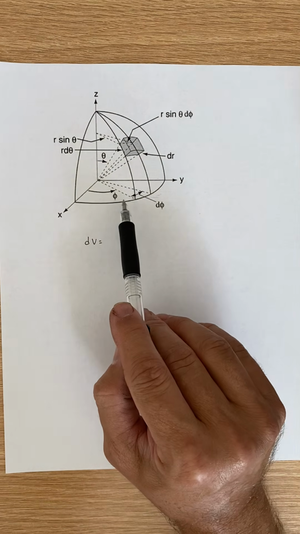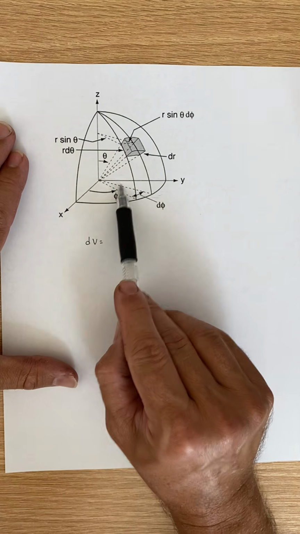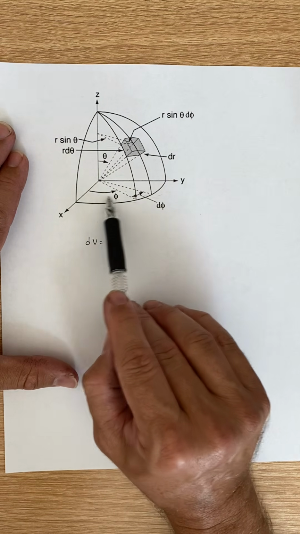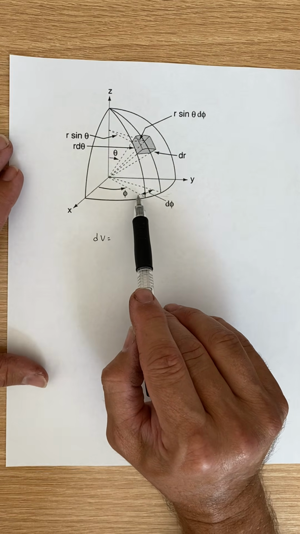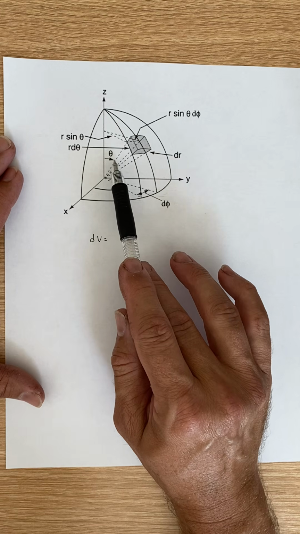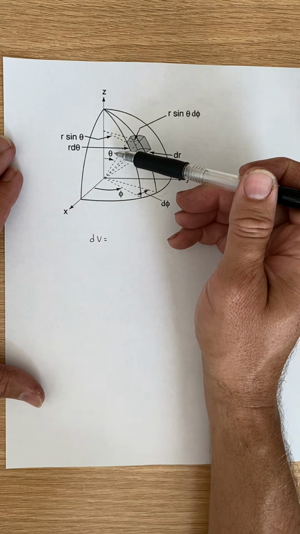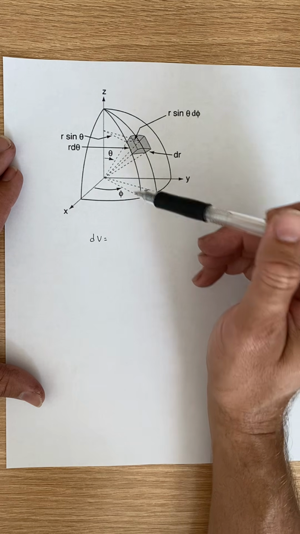The other angle is called the azimuthal angle, listed here as phi. This lies in the xy plane, and we're just going to rotate around here. I will say, unfortunately, depending on what textbook you're using or what class you're in, sometimes you will find phi used here for the polar angle and theta used here for the azimuth.